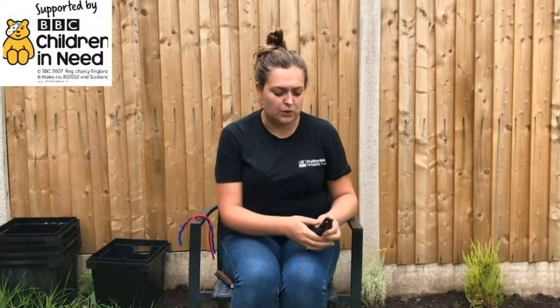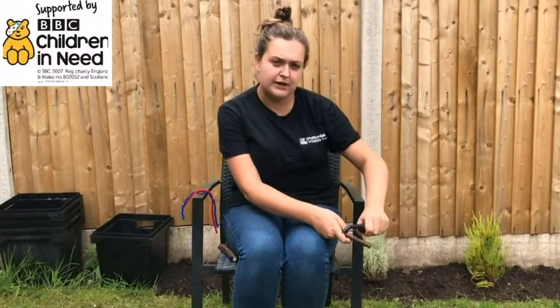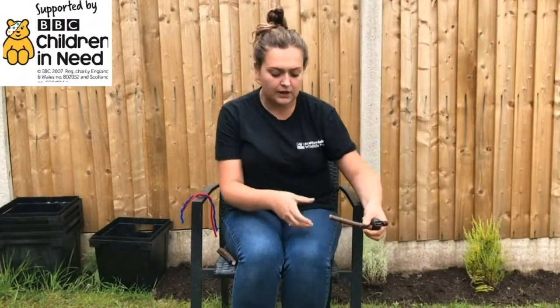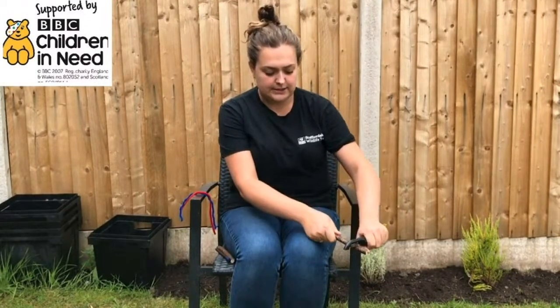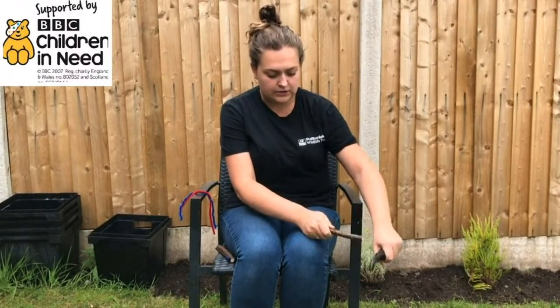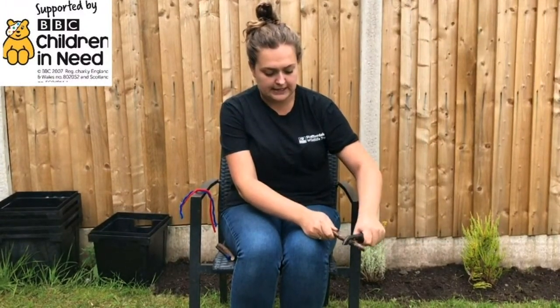Now when you're using a potato peeler, you need to make sure that you always peel away from your body. We don't want to be peeling towards our legs, we want to peel away from us, down towards the ground so we're not going to injure ourselves. Make sure that you're holding the top end of the stick, and then you simply run the peeler along the bark and peel it off.